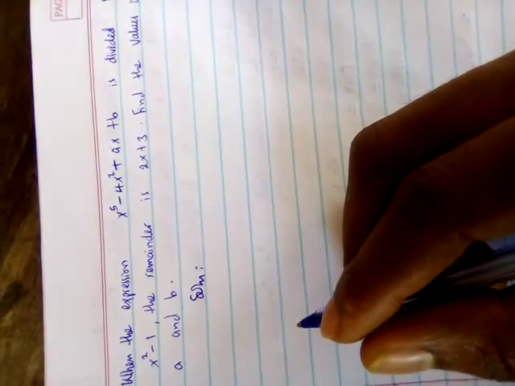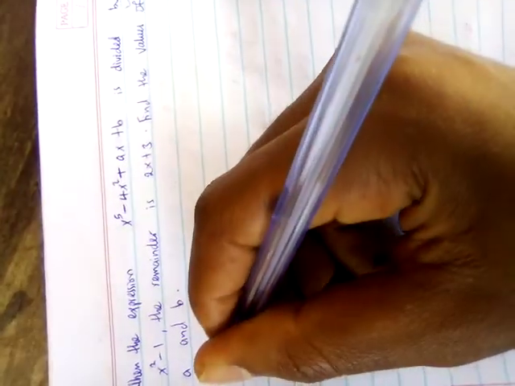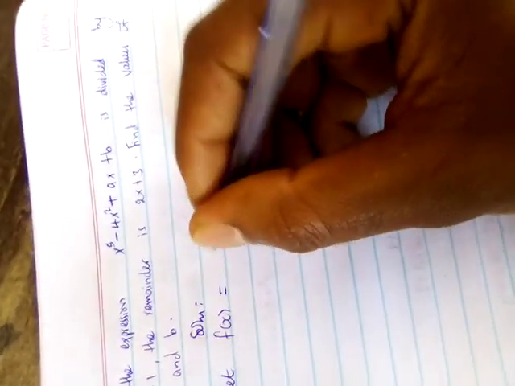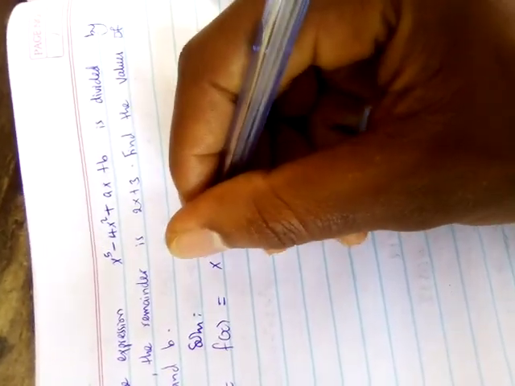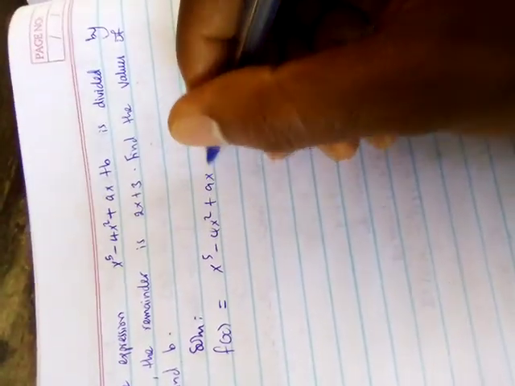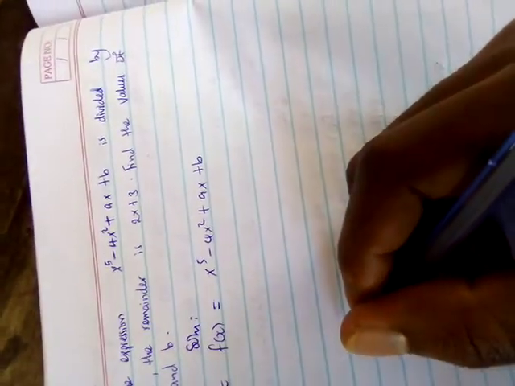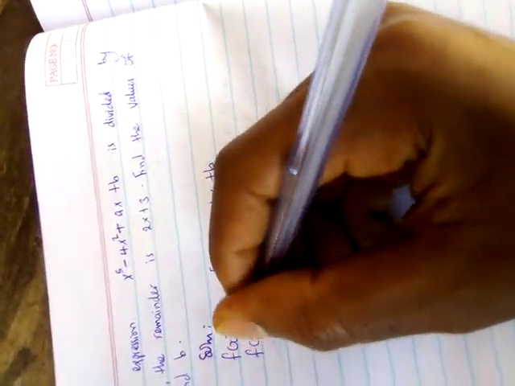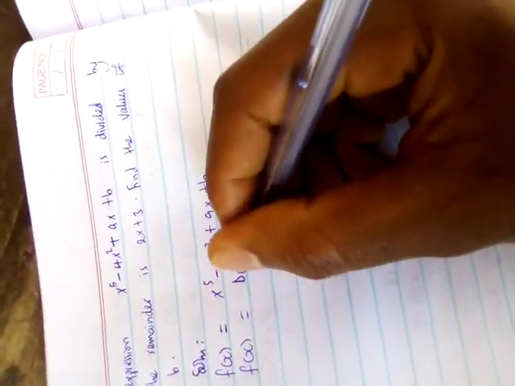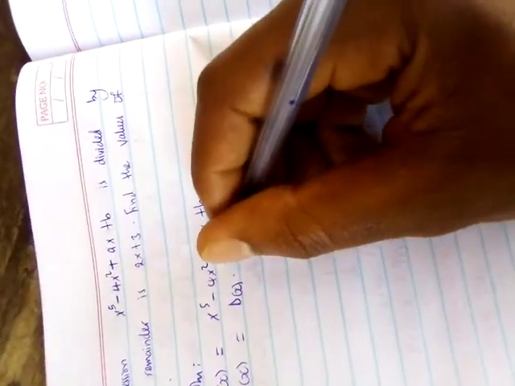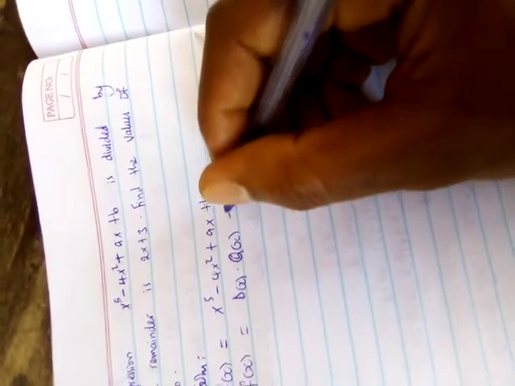From what we've talked about, let my polynomial be f of x, that is x power 5 minus 4x squared plus ax plus b, such that f of x is always equal to the divisor on x multiplied by the quotient on x plus the remainder on x.